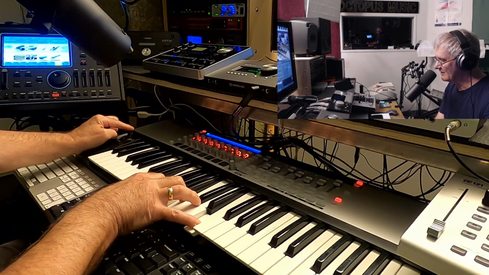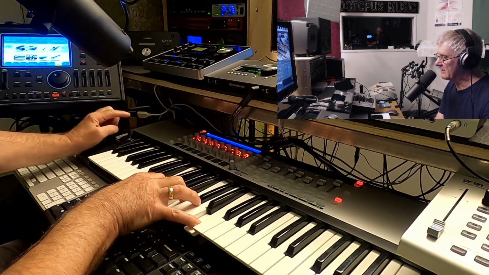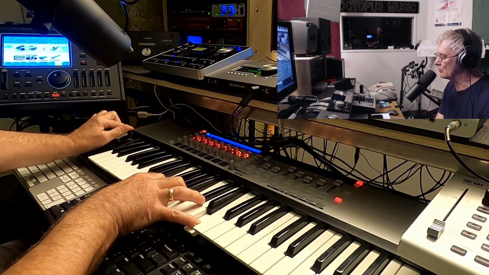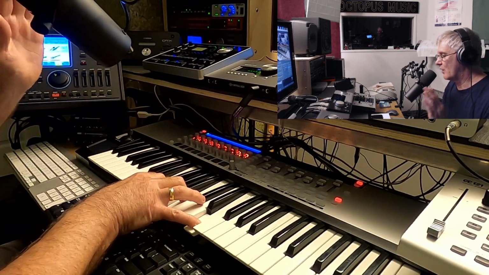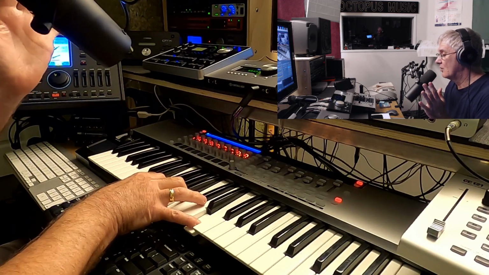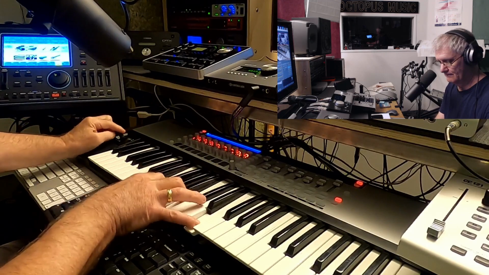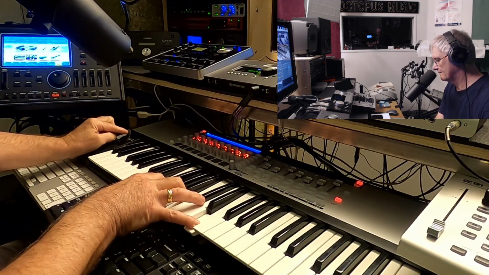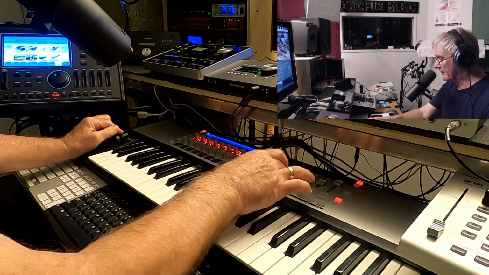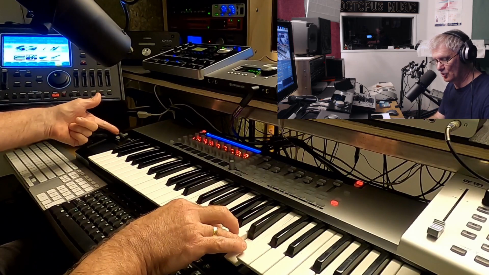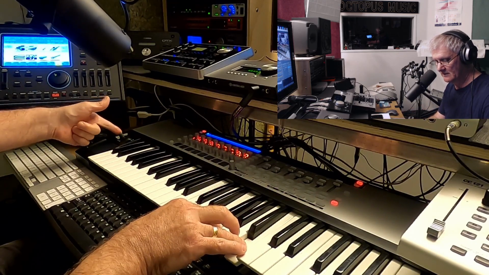You can blend, change instrument, or leave one instrument at one volume and add another instrument and control the volume for one of them. Or just change them. Or if you have organ, you can control the Leslie effect.